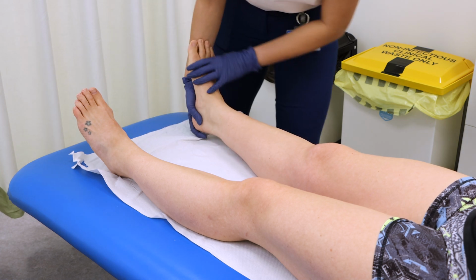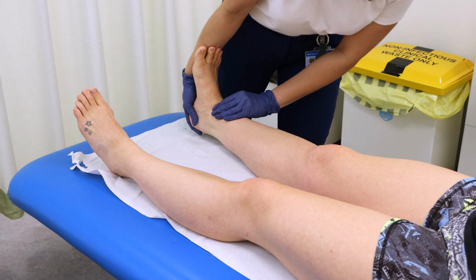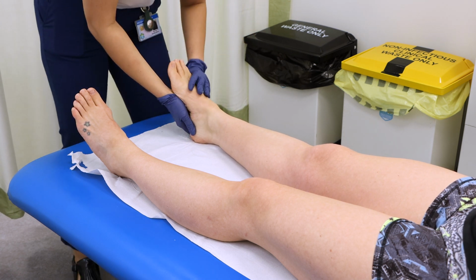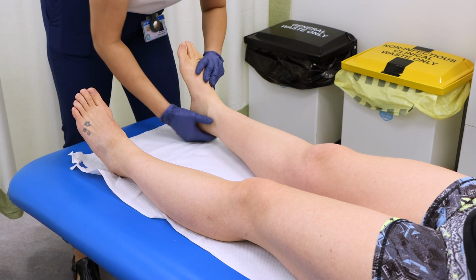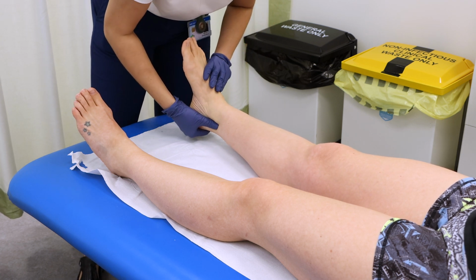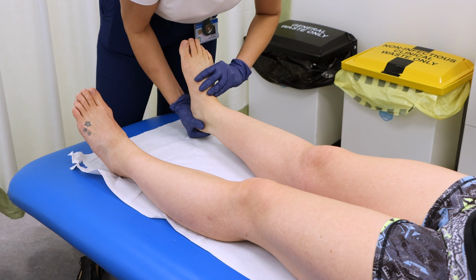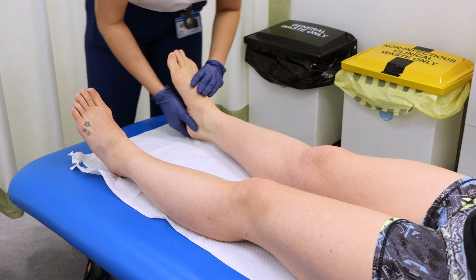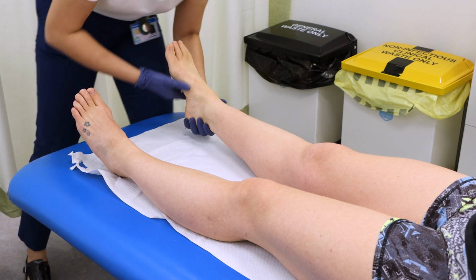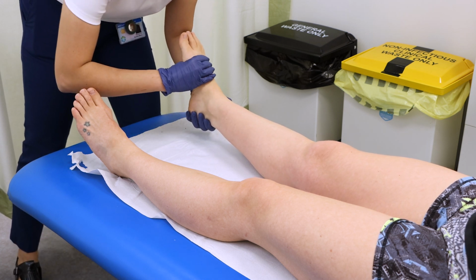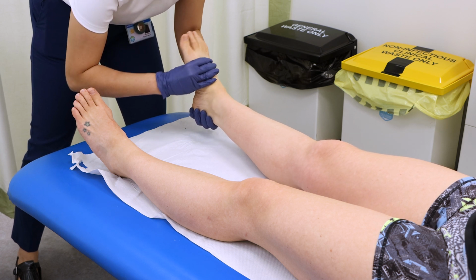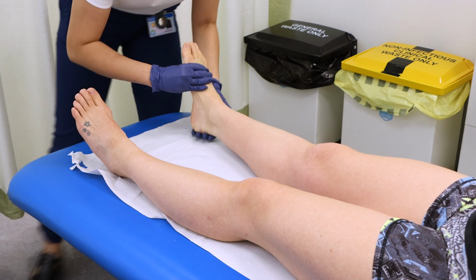We'll start with ankle dorsiflexion and plantar flexion. Inversion and eversion movement at the subtalar joint. So you want to lock the talus into the ankle mortise and move the heel inwards and outwards. Check for mid-tarsal joint movement. Cup the heel, grasp the forefoot and midfoot, invert, evert, adduct and abduct the joints.